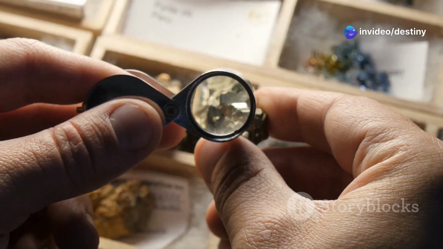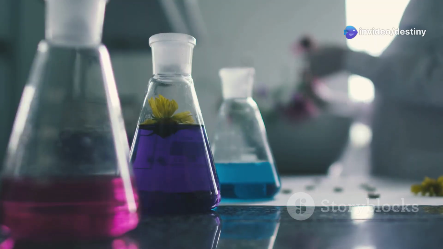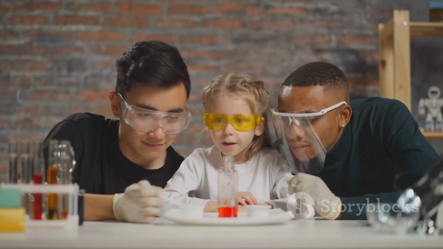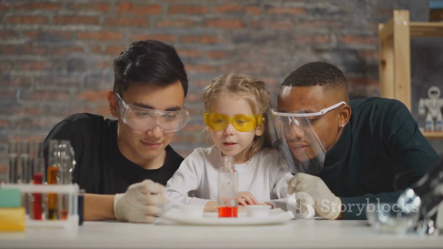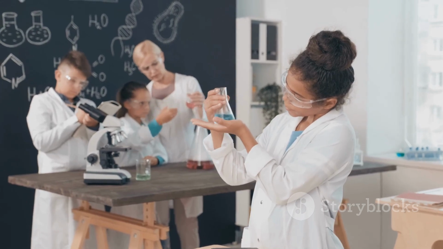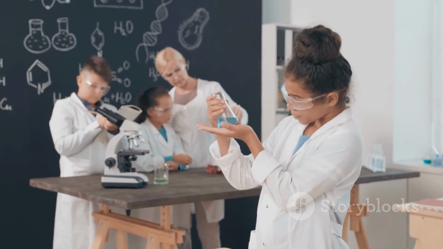From the formation of diamonds deep within the earth to the delicate balance of acids and bases in our bodies, chemical equilibrium is a fundamental concept that governs countless processes in our world. So, keep exploring, keep questioning, and keep marveling at the wonders of chemistry.